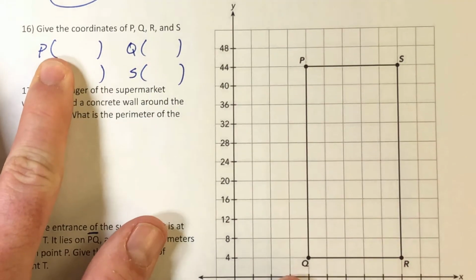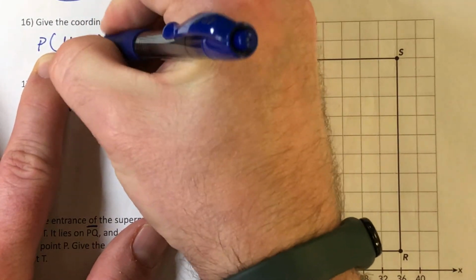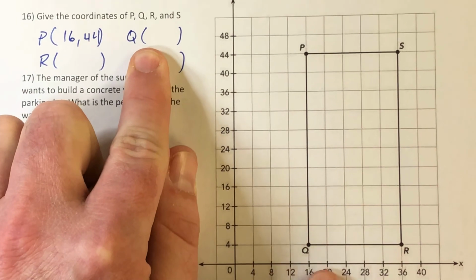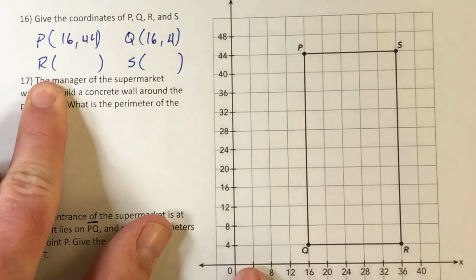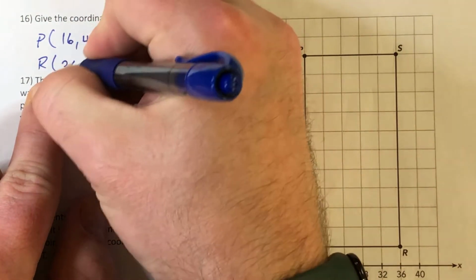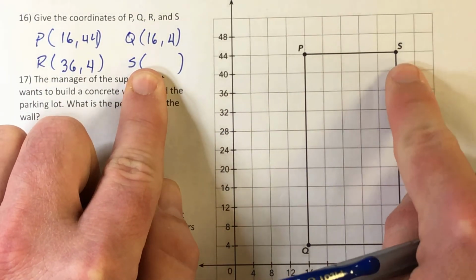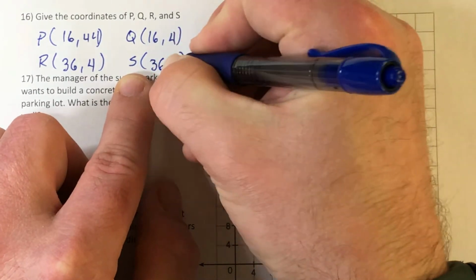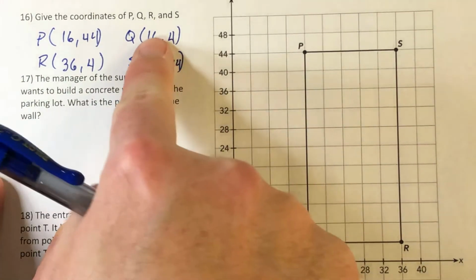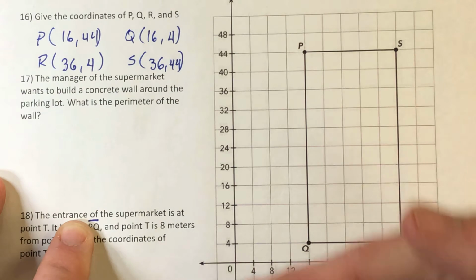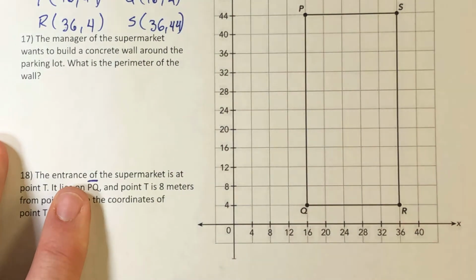So, point P is at right 16, up 44. Point Q is at right 16, up 4. Point R is at right 36, up 4. And point S is right 36, up 44. Don't forget, always go left or right first on the x-axis because the first value is your x number, and the second number tells you to go up or down. Since this is quadrant 1, you're only going to be going right and up in that order.